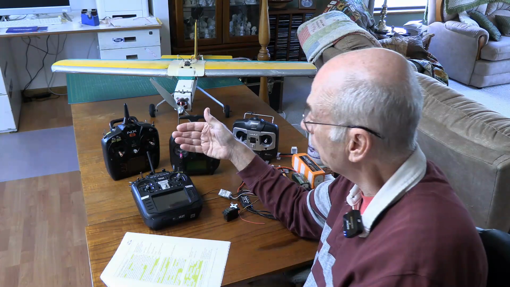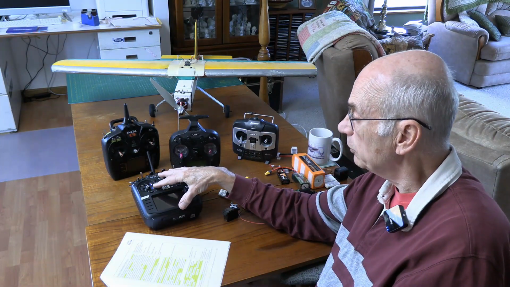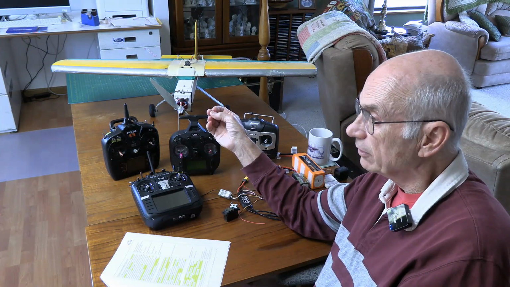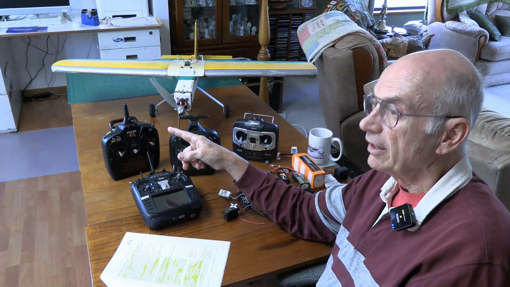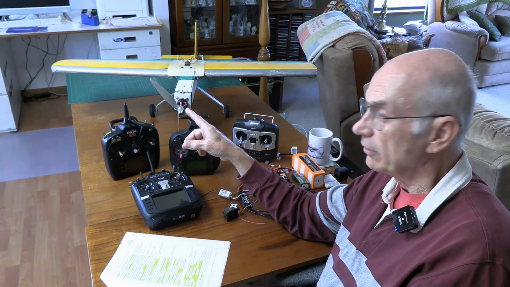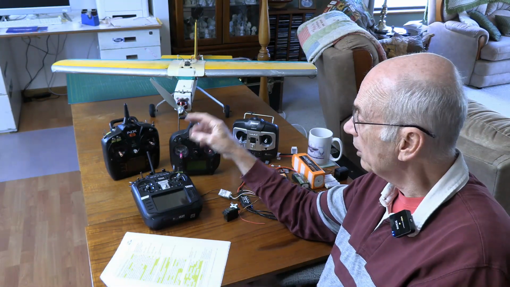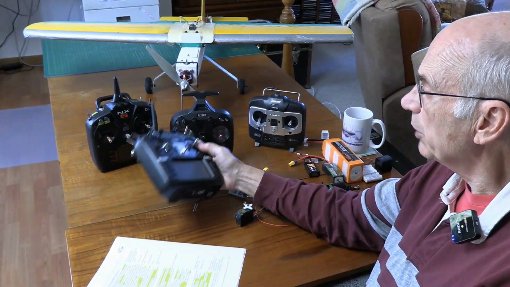But then there's also a transmitter function of the radio, and that's separate from the computing function. The transmitter function just simply needs to say, okay, the computer's worked out that the aileron needs to be in this position. How do I send a signal out to the receiver to tell it to put the aileron in that position? And that is a function of the transmitter in the radio.